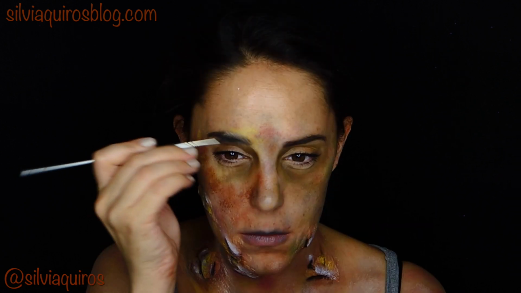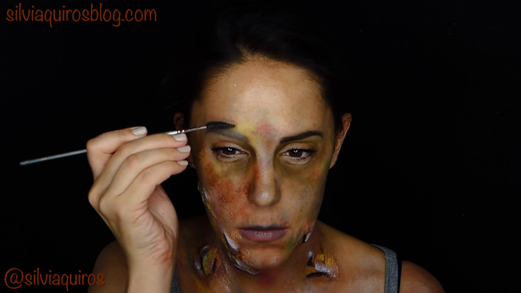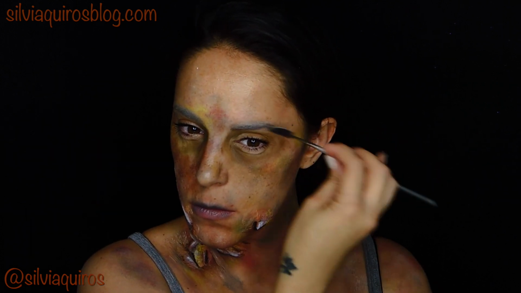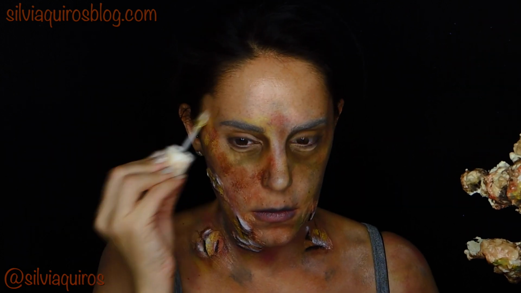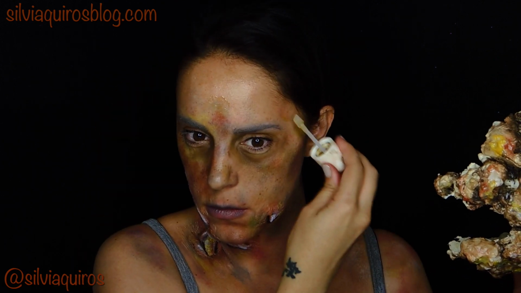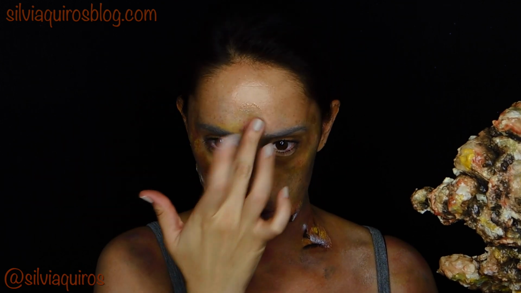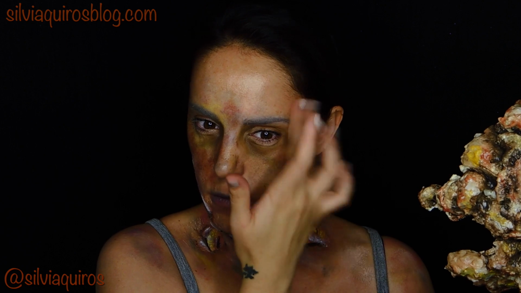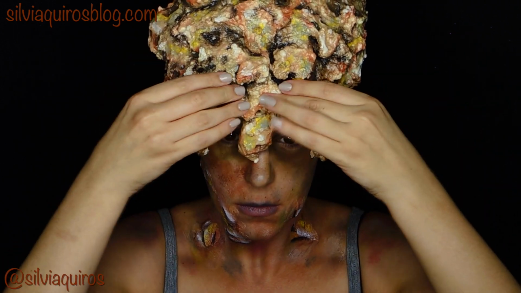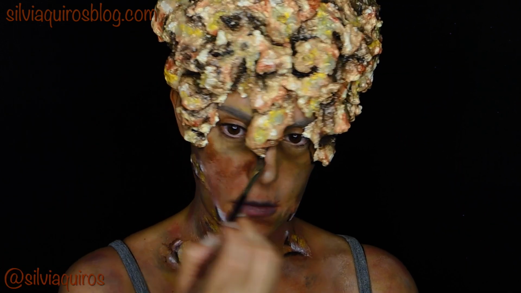Add some dark circles and brush your eyebrows with foundation for an extra decay effect, and then I'm going to measure where the headpiece is going to go, and then glue it with Mastix, which is a prosthetic glue. Tap it to activate it and just place your headpiece. Now you can add a little extra color wherever the areas are going to be showing.